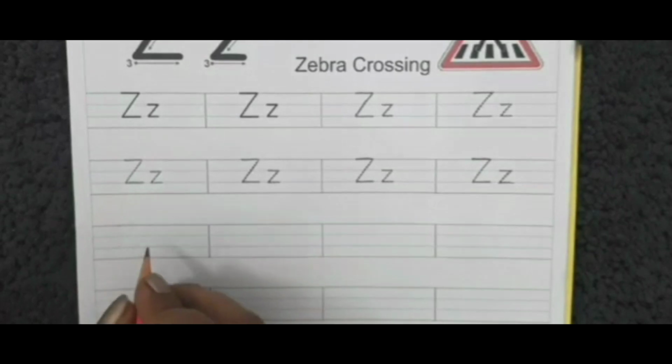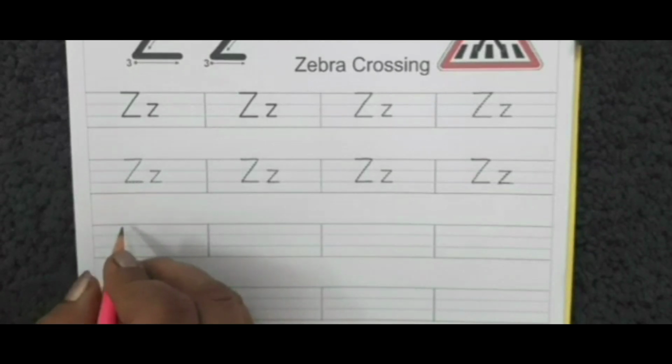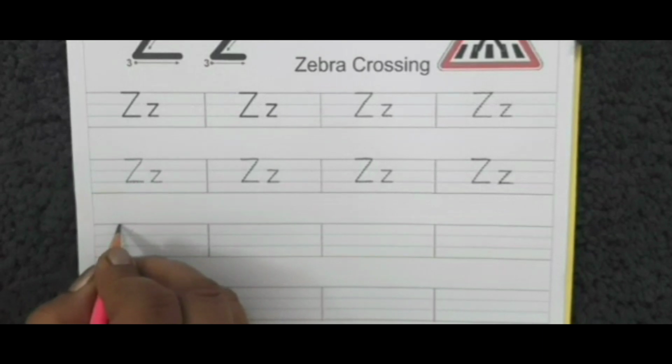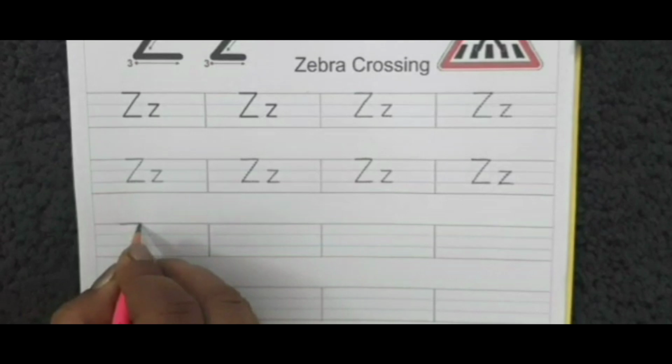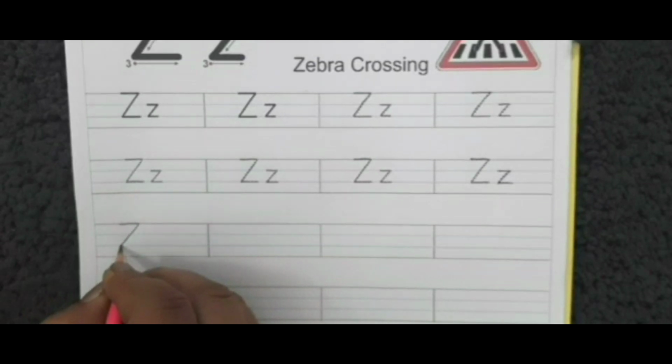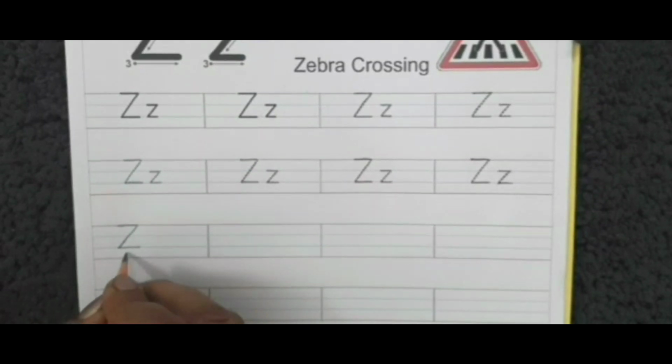Now let us write alphabet Z on our own. So first we will write capital Z. To write capital Z, first we will make a sleeping line on the first red line, then slanting line till second blue line, and a sleeping line on the second blue line like this. This is our capital Z.